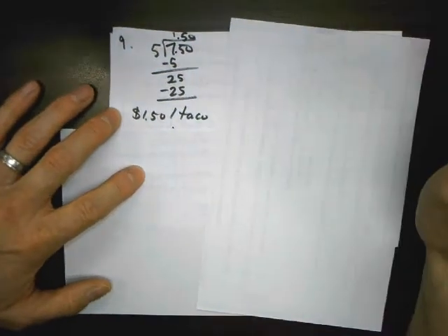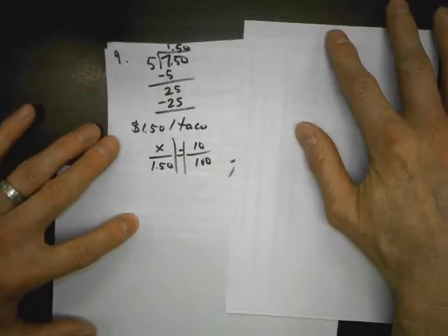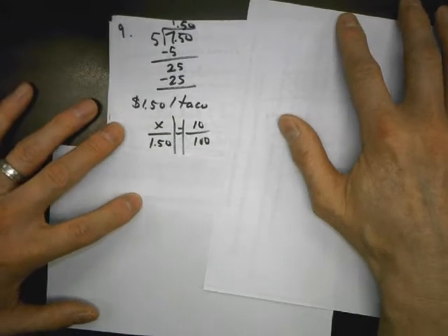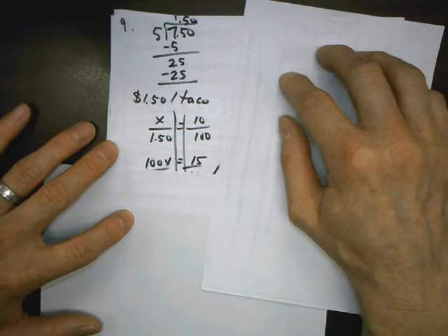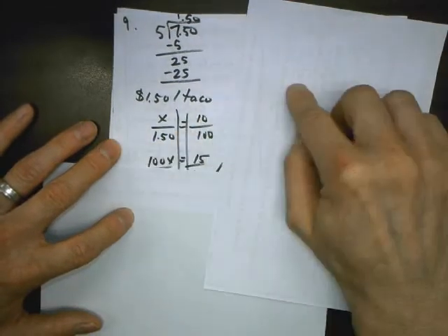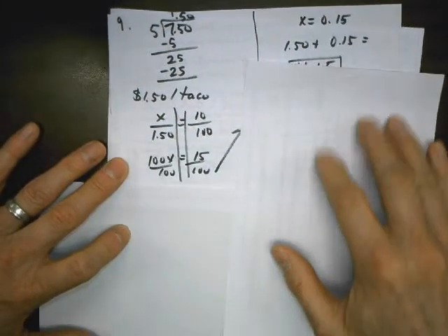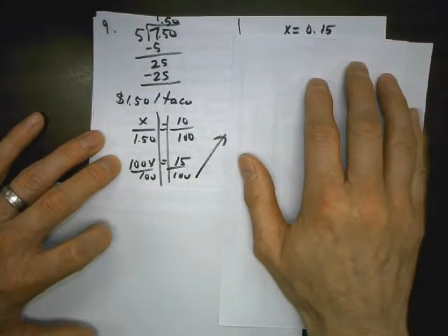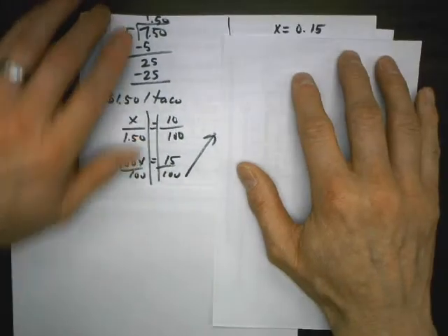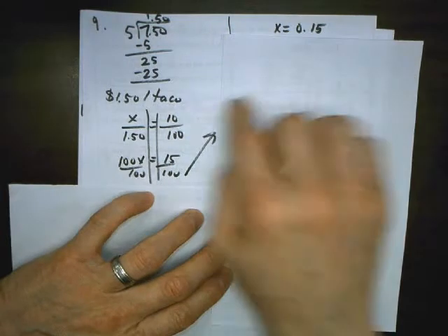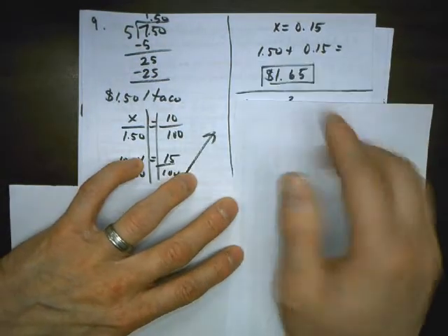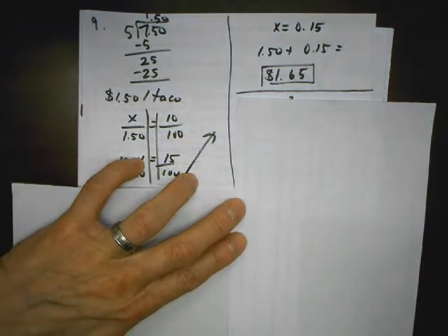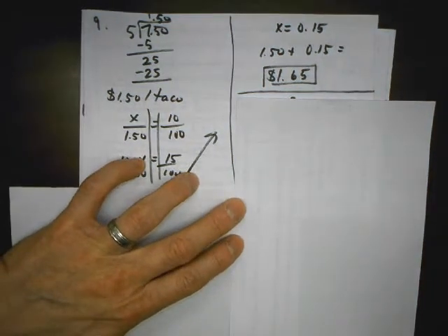So now we got to find 10% of $1.50. 10% of $1.50, again, we use percent proportion. It goes is over of, percent over 100. Cross multiply. Multiplying by 10 is easy, move the decimal once. Dividing by 10 is easy, move the decimal 2 times. And I see that if it's raised 10%, it's raised 15 cents. So each taco was $1.50. Now we got to add 15 cents. So add those two together, line up your decimals. You should get $1.65 as a new unit rate for each taco.